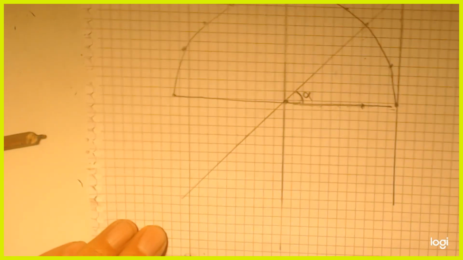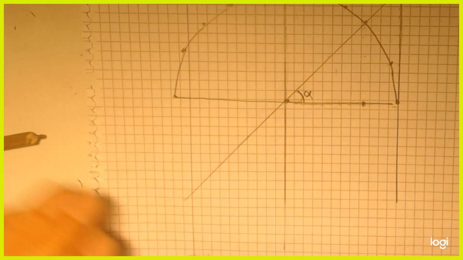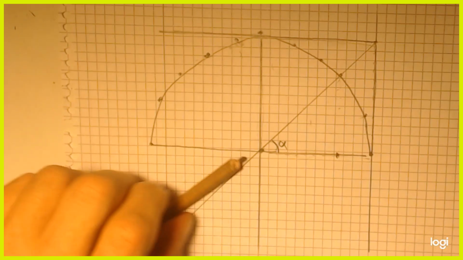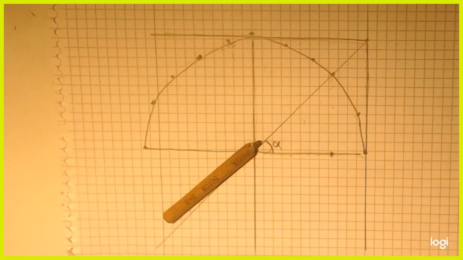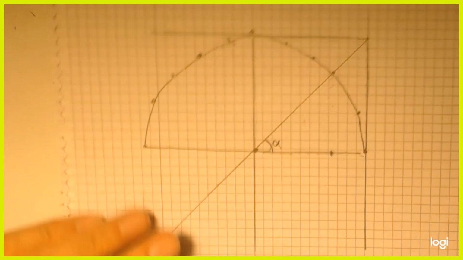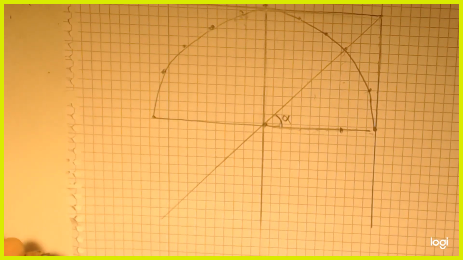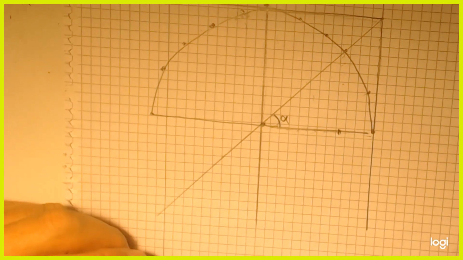Here is another one. We have a line, we don't know alpha. We're measuring this side here.